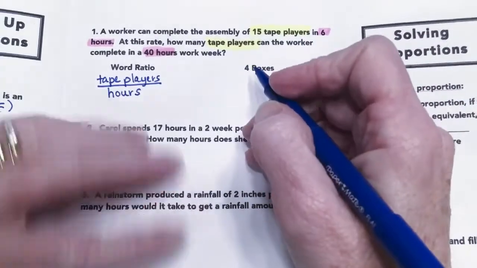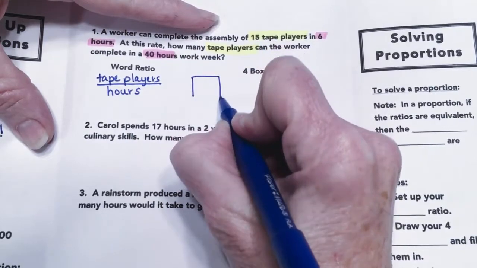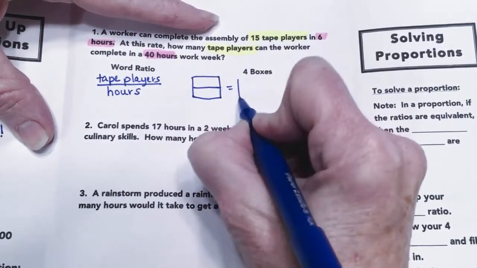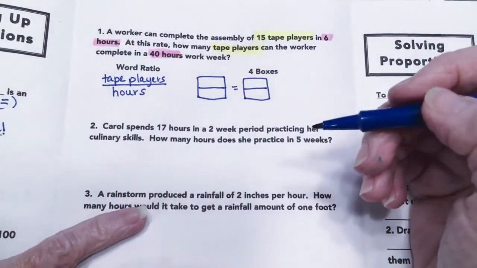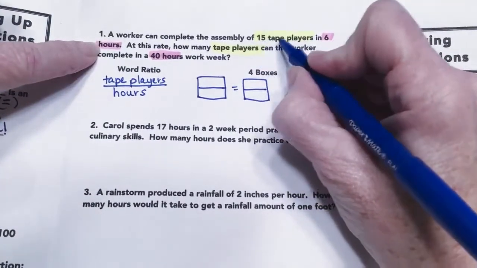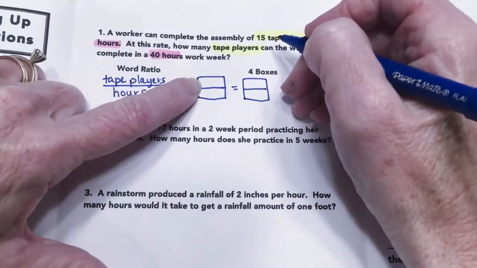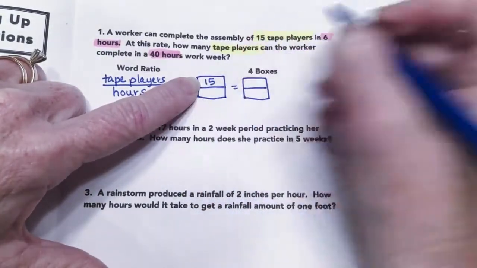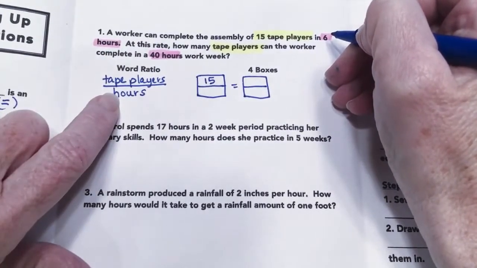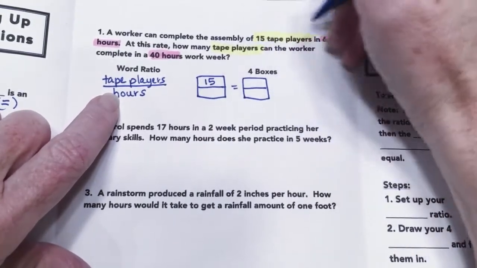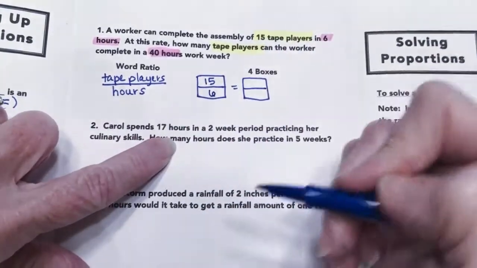All right, so the second step after I figure out what words are being compared is to draw my 4 boxes. So I'm literally going to draw 4 boxes, and that's going to remind me that I have 4 spots to fill in my proportion. The first number was 15 tape players. So this is why your word ratio is important. The tape players is in your numerator, so I'm going to write 15 in my numerator, and then 6 hours. So the 6 hours is in my denominator. Now I want to keep these two numbers together because they're a ratio, 15 over 6. So I have my first two boxes filled in.